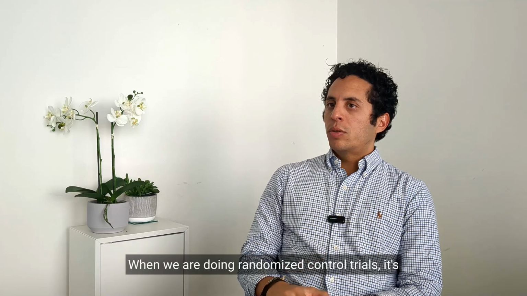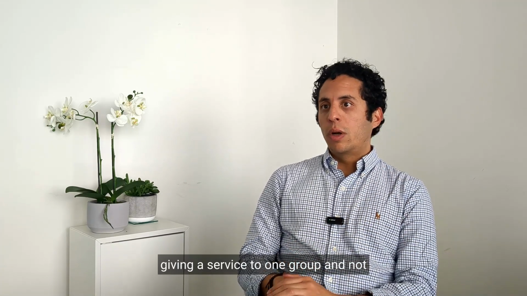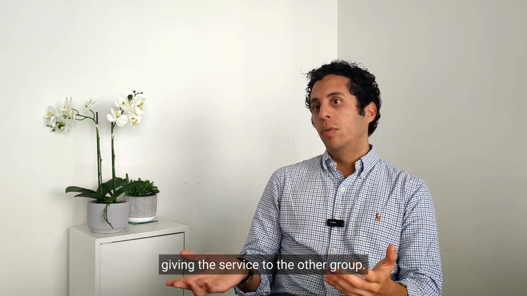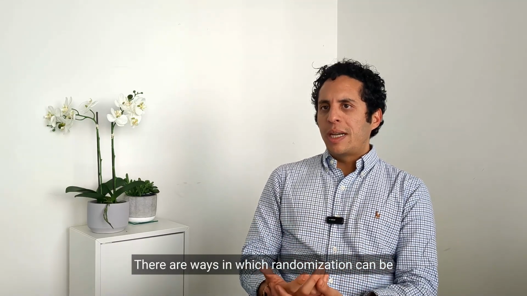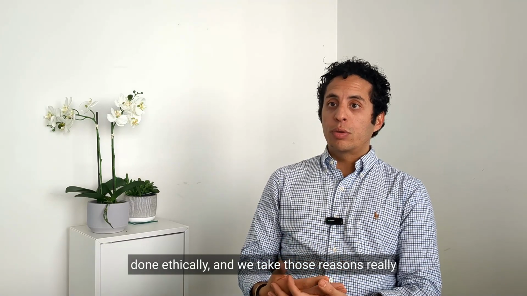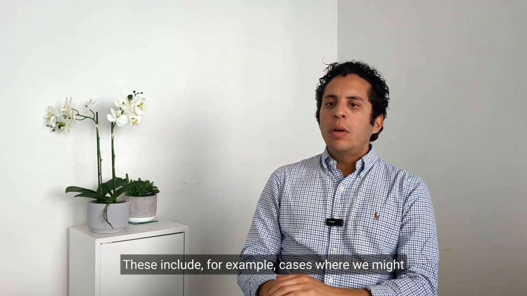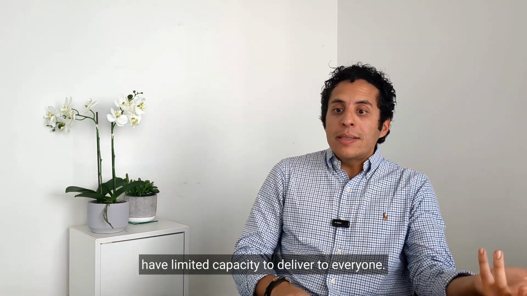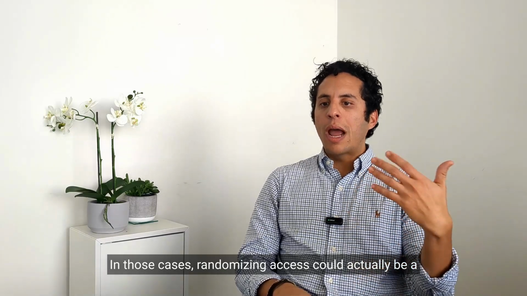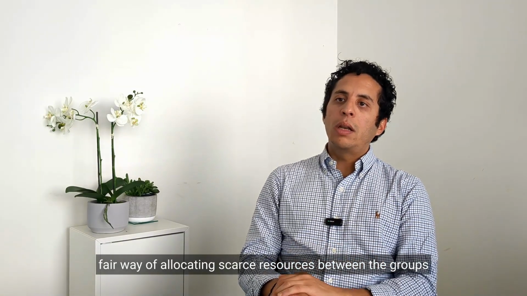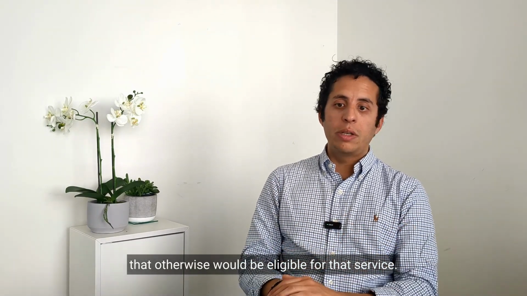When we are doing randomized control trials, it's really important to think about the ethics of giving a service to one group and not giving the service to the other group, which in this case is a control. There are ways in which randomization can be done ethically, and we take those reasons really seriously in all of these evaluations. These include, for example, cases where we might have limited capacity to deliver to everyone. In those cases, randomizing access could actually be a fair way of allocating scarce resources between two groups that otherwise would be eligible for that service.